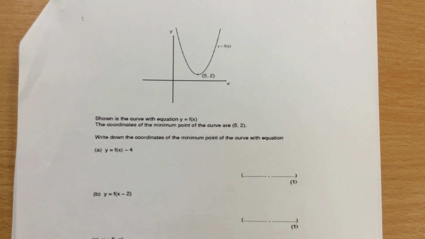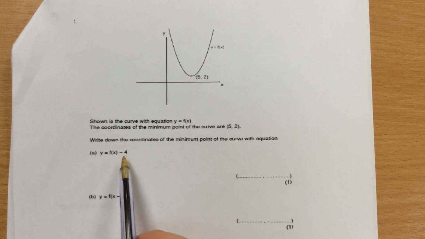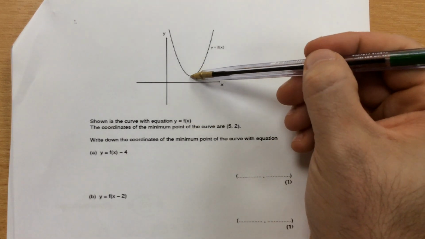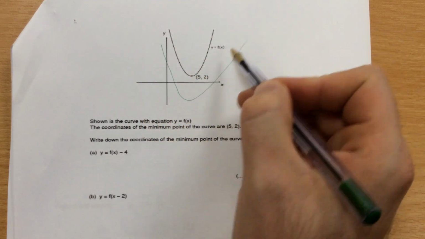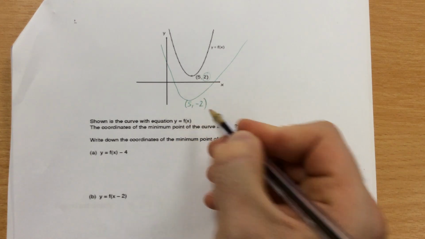Next question. Write down the coordinates for the minimum point with the equation y equals f of x minus 4. Minus 4 means the entire thing is going to drop down 4. So this x coordinate of 5 is not going to change because my new graph is going to be effectively down here, and this is just going to have gone down 4. So this point is going to become 5, minus 2.